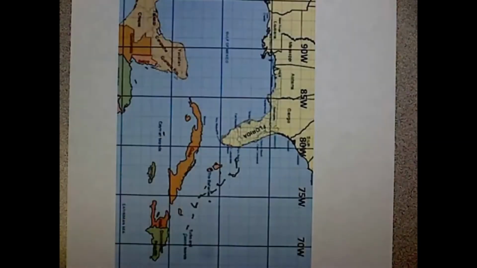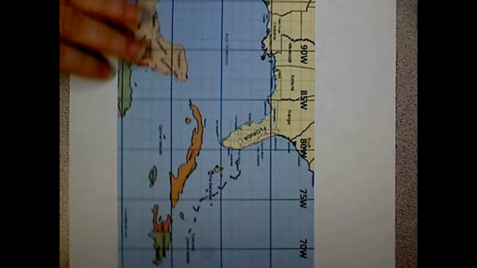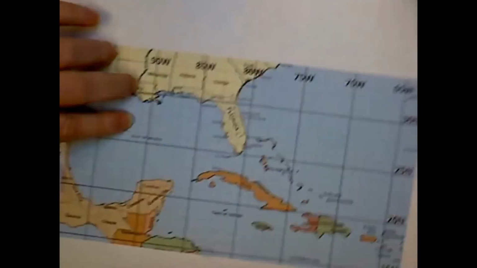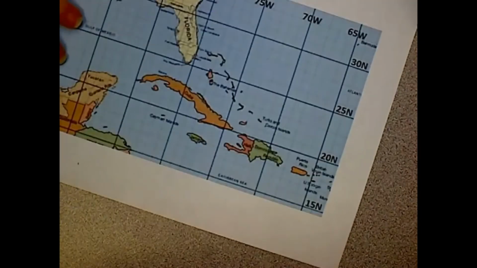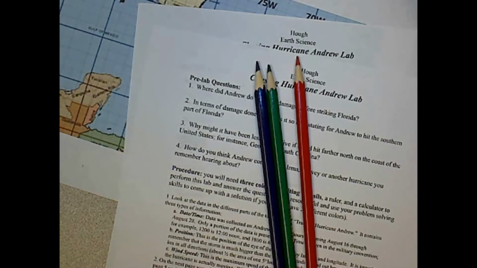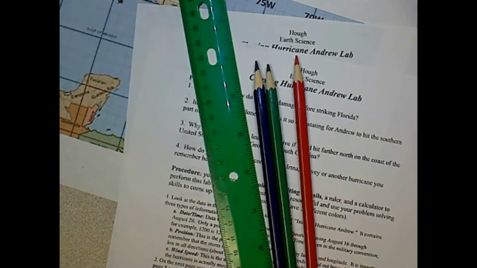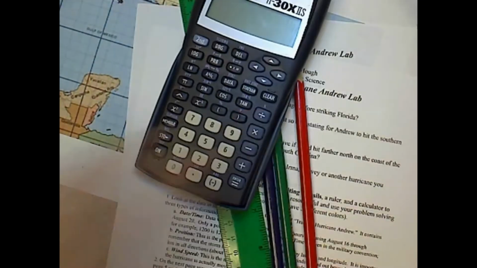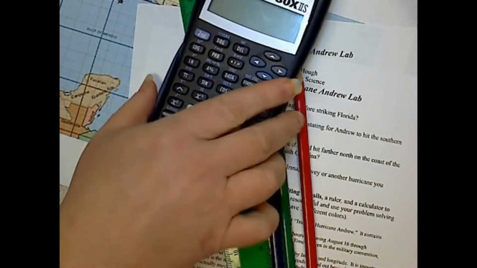So go ahead and get started with that, and then we will talk about what we're going to need. You can pause me if you need to go ahead and gather supplies. Before you take off, though, you're going to need 3 colors of colored pencils. You will probably need a ruler, and if you don't want to do math, you're going to need a calculator.